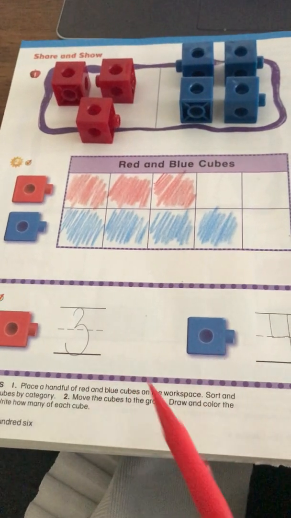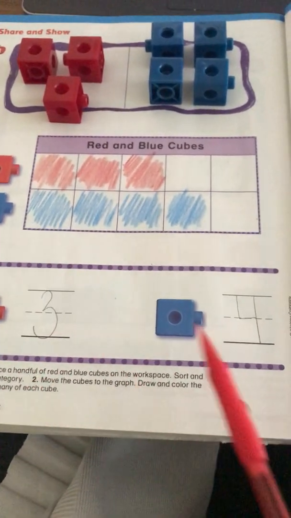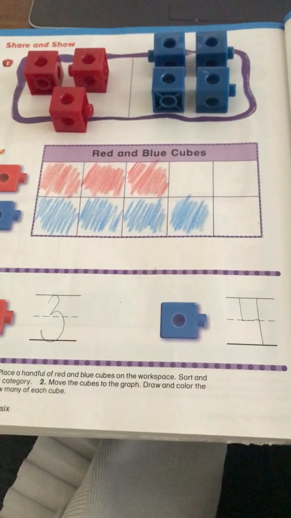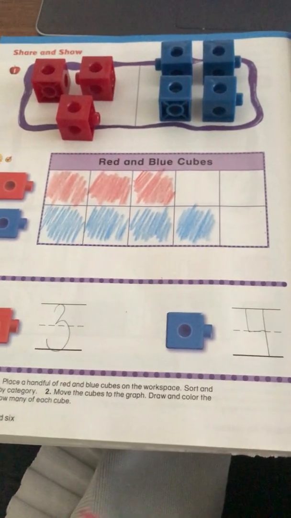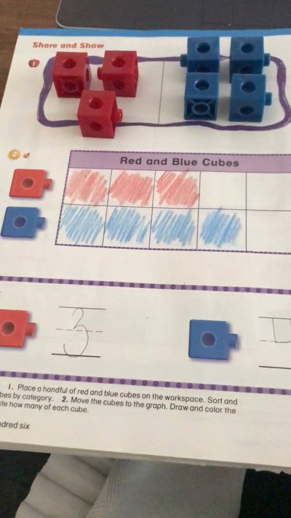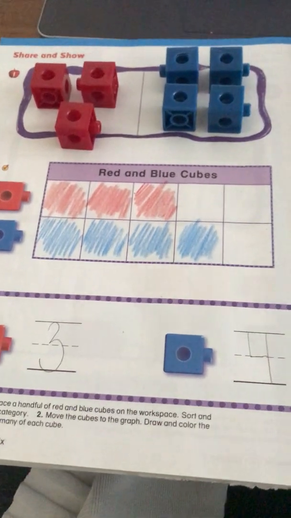Which group has more? You don't have to do anything. I just want you to recognize which group has more cubes, red or blue. If you said blue, you were correct. We know that the blue has more cubes than the red. Excellent. Let's come over now to page 507.